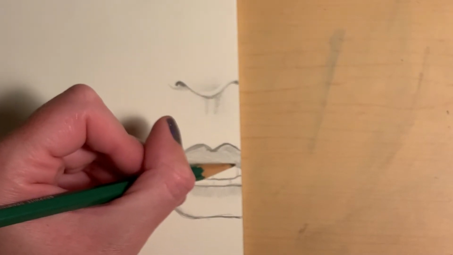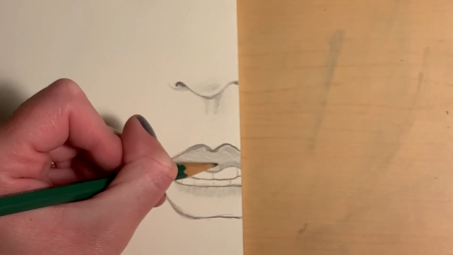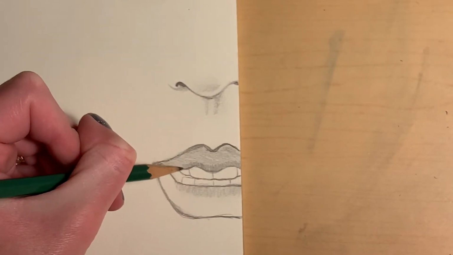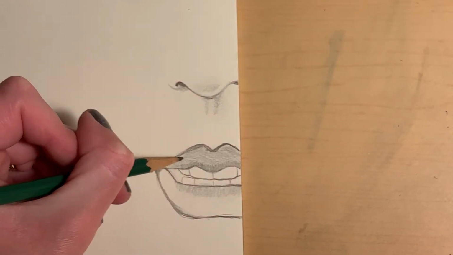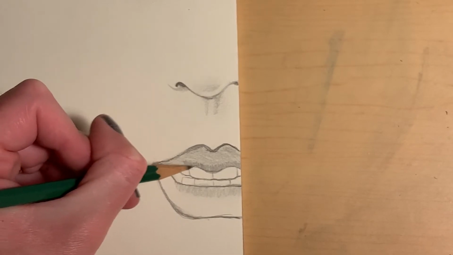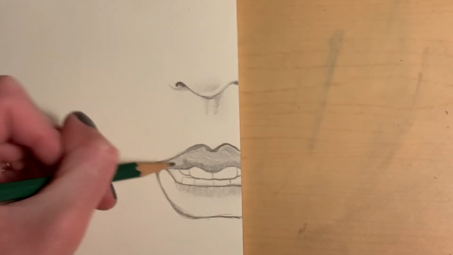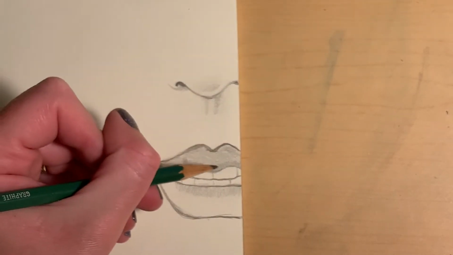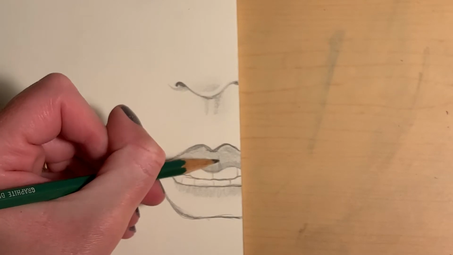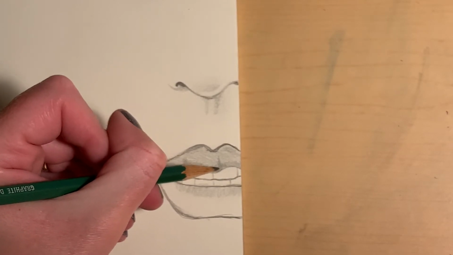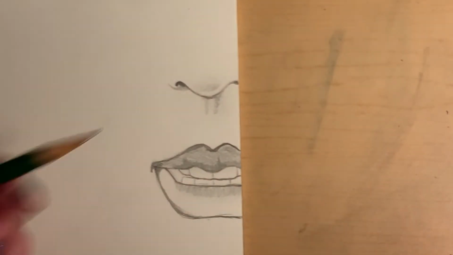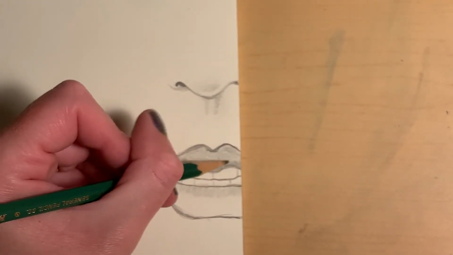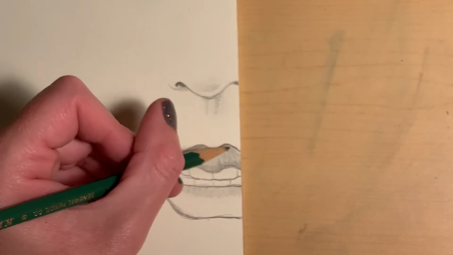Gonna add some darker shading coming up off of the teeth. Like that. Have a piece coming up and over like that. Okay, and blend, blend, blend. Everything we do is going to have to be blended quite well. We're going to have a line coming up like that for part of the lip. And continue to smooth out the shading.